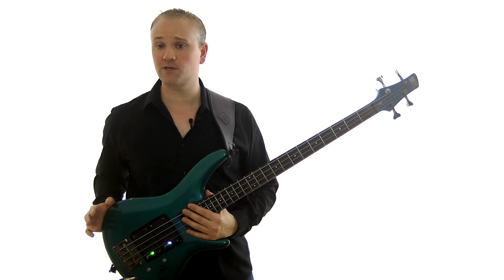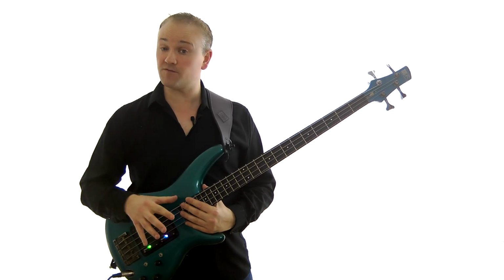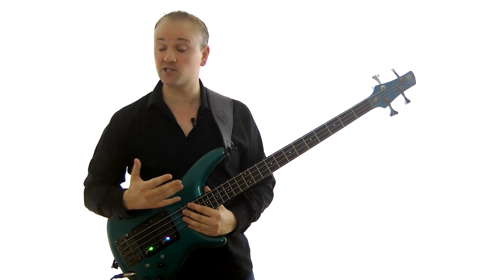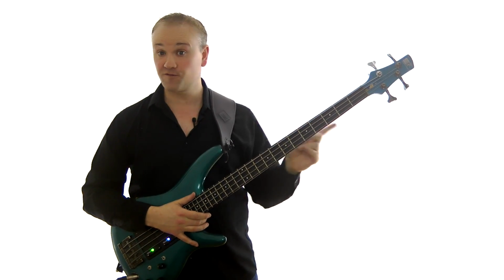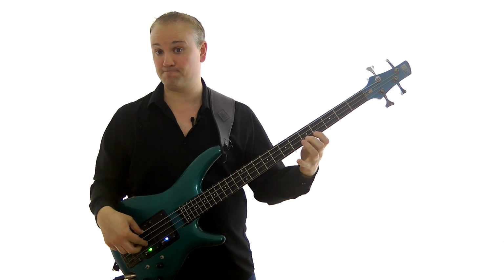So now we have the melodic minor, we can build the modes from each degree of the scale. And if you've seen the previous videos that I've done on modes, you'll know exactly what I'm talking about. So let's work through each one of them in turn, starting with a root note on the A string. The first mode is the basic melodic minor scale, which we've just played.